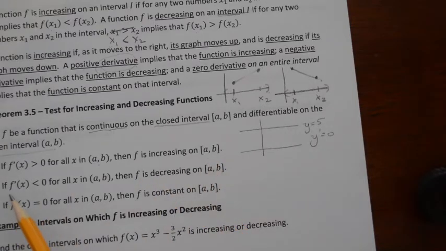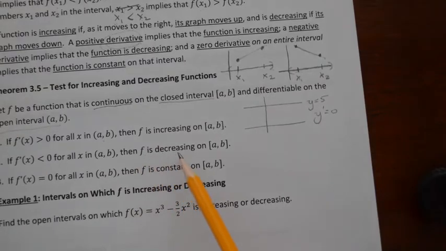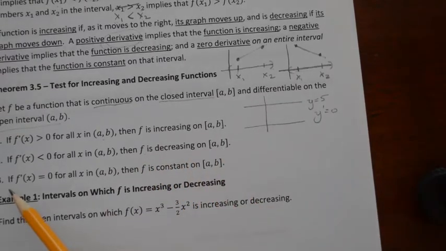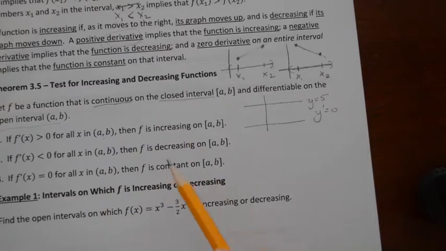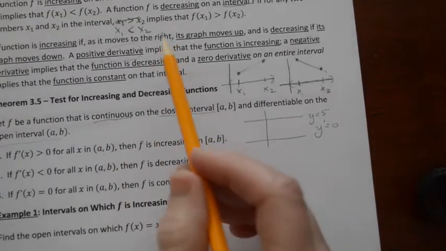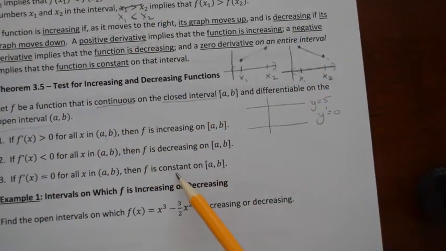If the derivative is less than 0 for all x in the open interval, then f is decreasing on closed AB, and if the derivative of f is 0 for all x in that interval, then it's constant. It's just taking this paragraph and writing it as a theorem.